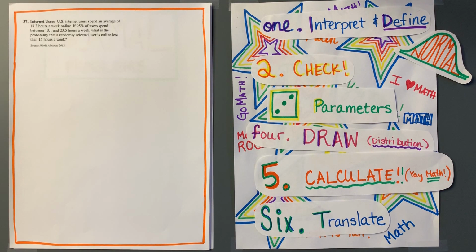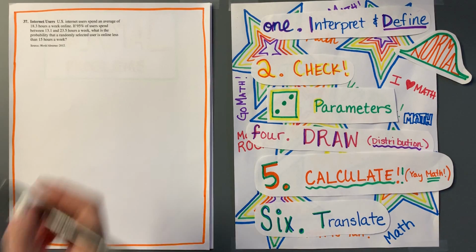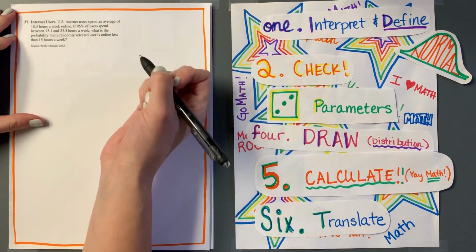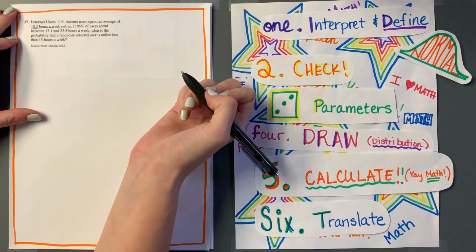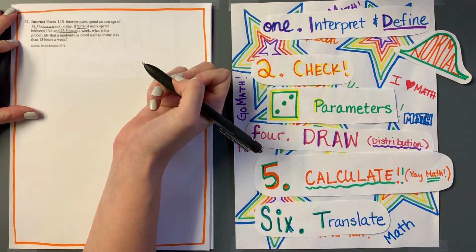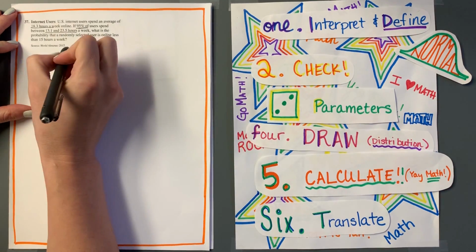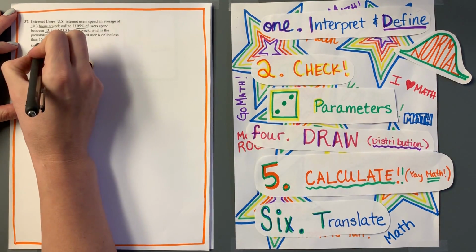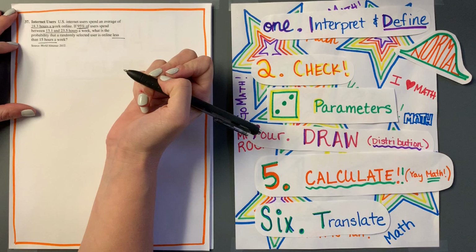U.S. internet users spend an average of 18.3 hours a week online. If 95% of users spend between 13.1 and 23.5 hours a week, what is the probability that a randomly selected user is online less than 15 hours a week? Interpret and define. Okay, so an average of 18.3 hours a week. We now know 95% spend between that. What is the probability that a randomly selected user is online less than 15 hours a week?